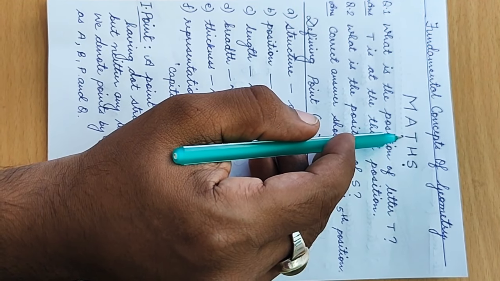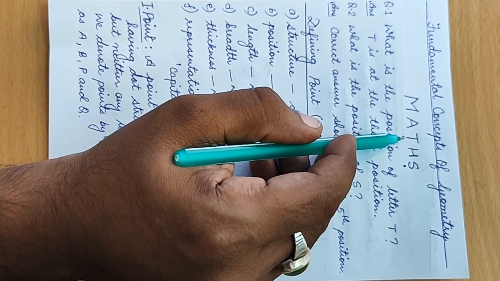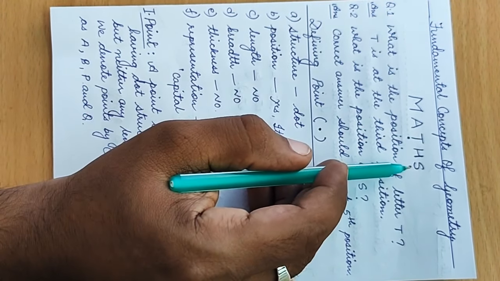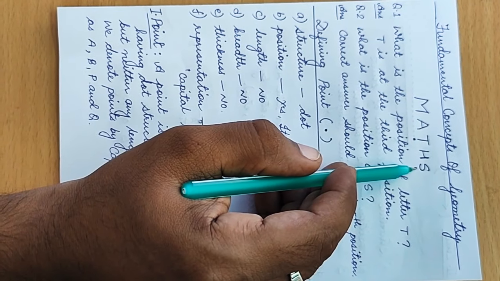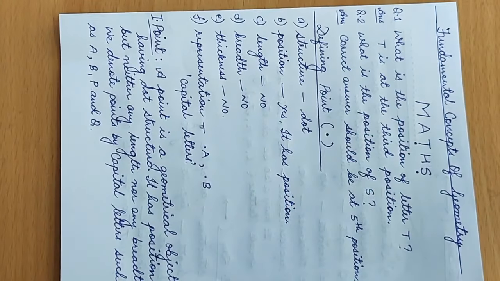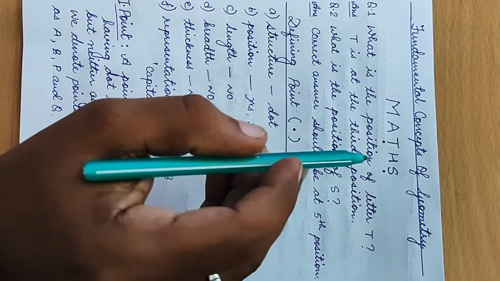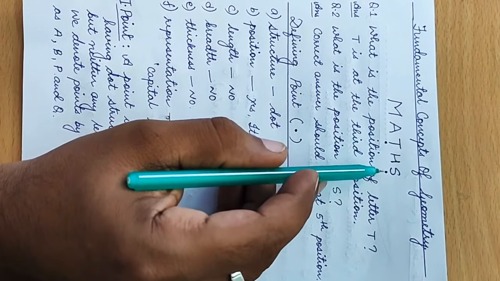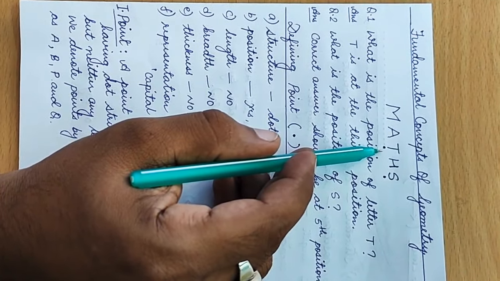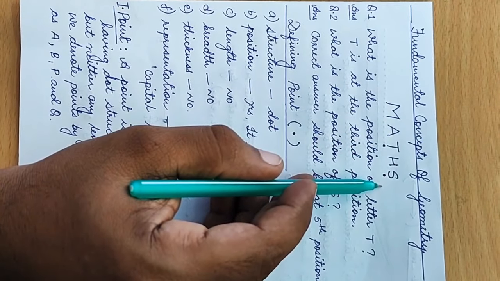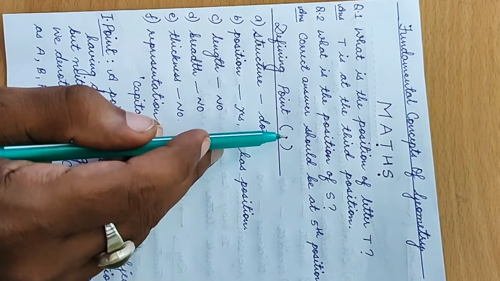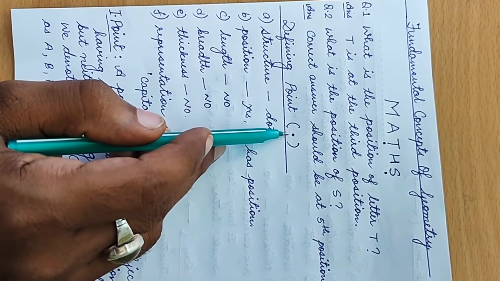For the same question, if we have to recognize letter T, we can use the pen and put a dot over here. In the same manner, for the S also, we can put the dot below S. While locating these letters or any object, we are using dots at their respective positions. This dot is known as point.